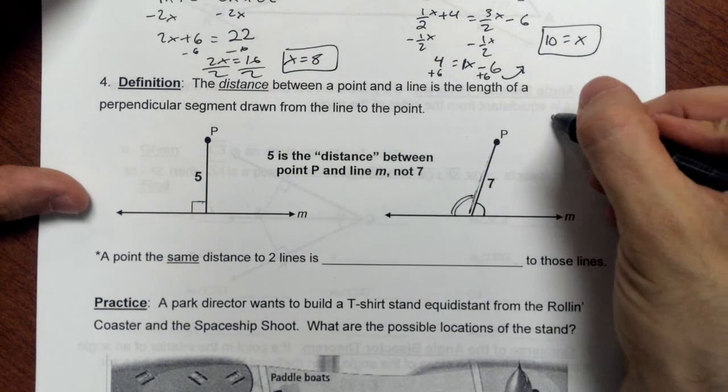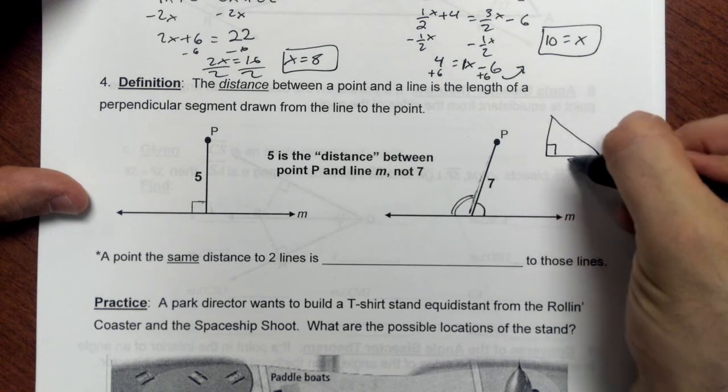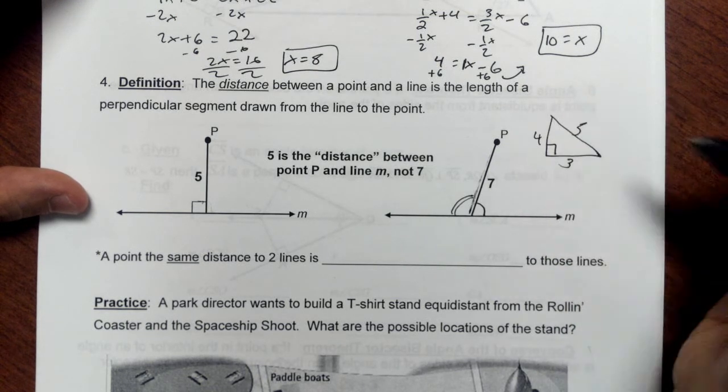It's kind of like in a triangle. If I gave you a right triangle and I said that this is 3, that's 4, that's 5, you would tell me that the height is 4.